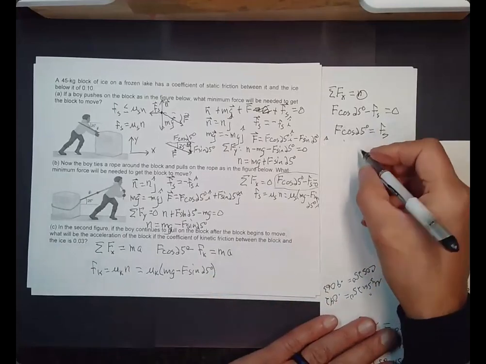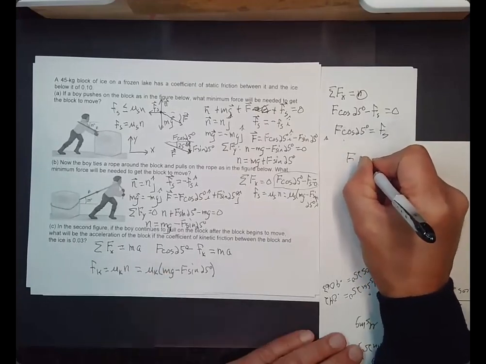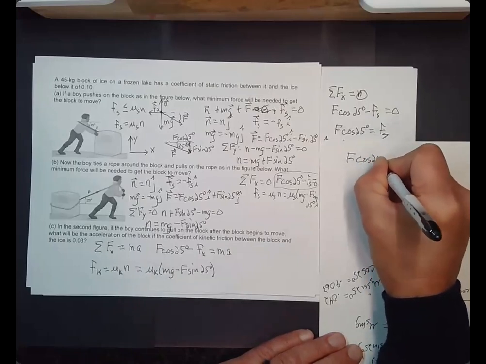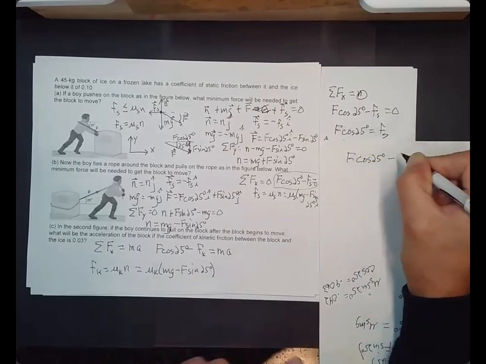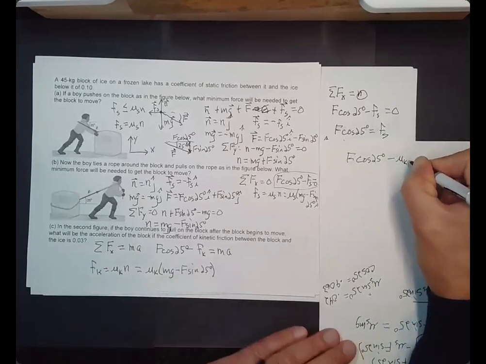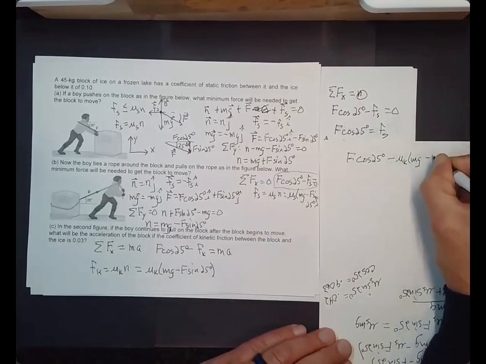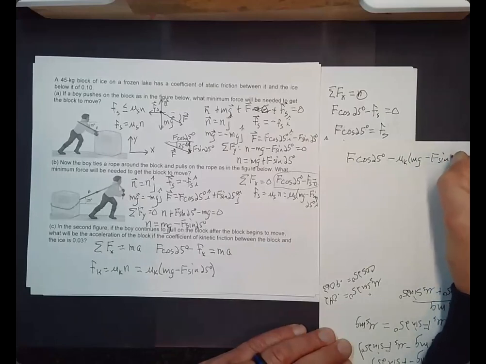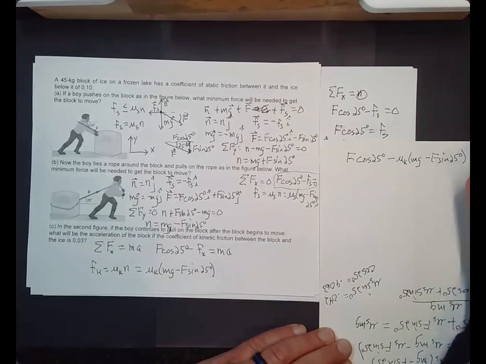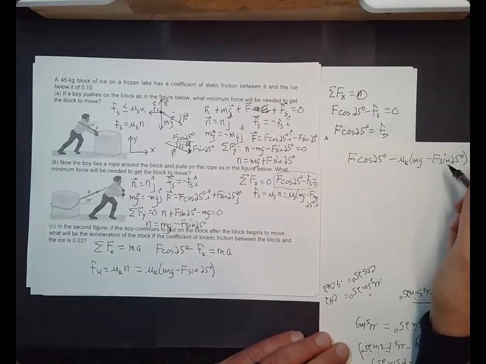Anyway, the sum of the F sub x, F cosine 25 minus F sub k, which is mu sub k times mg minus F sine 25 degrees, will equal MA. Oh boy.